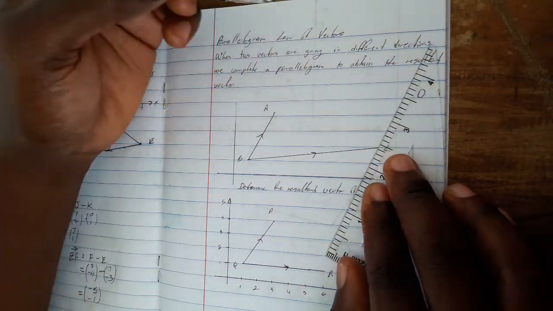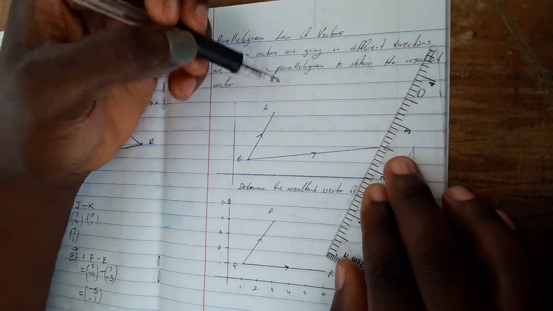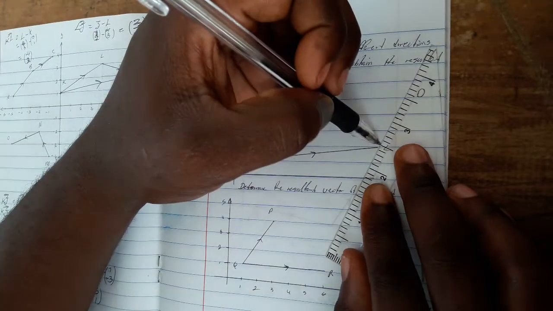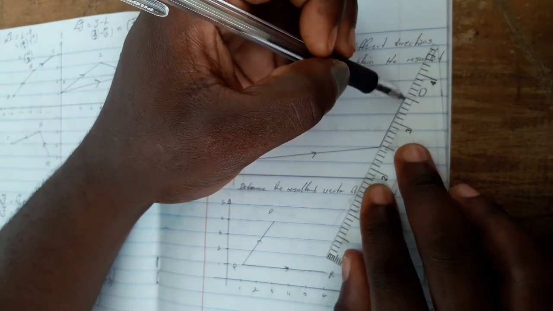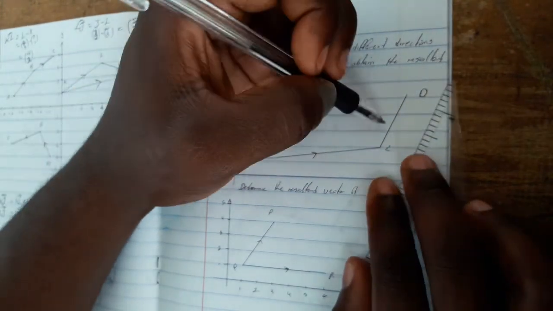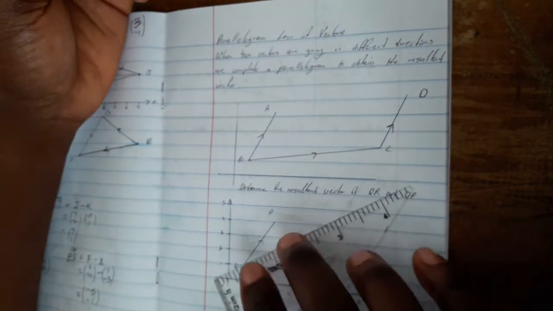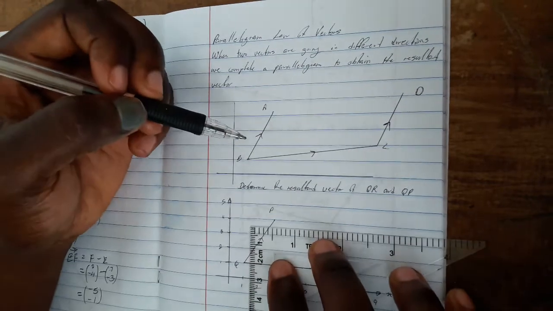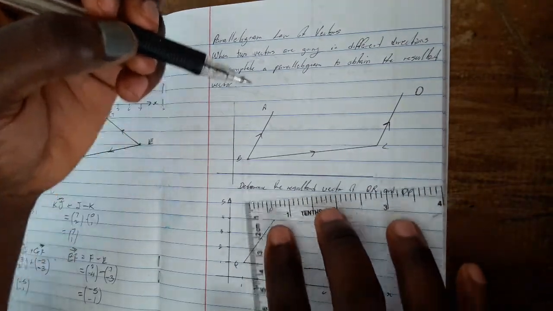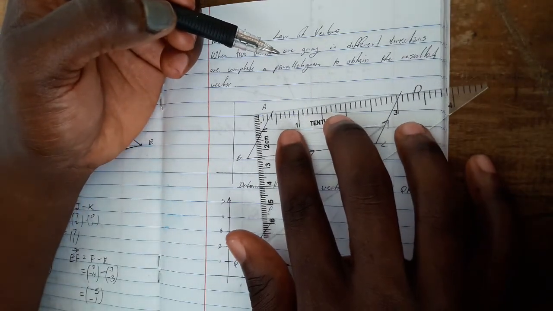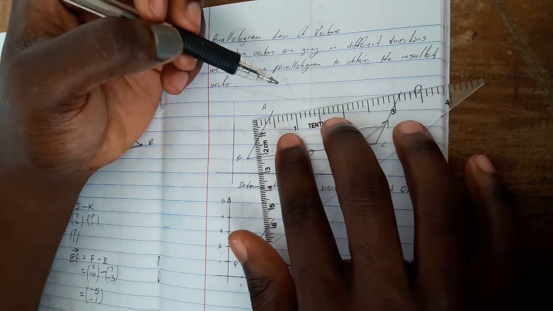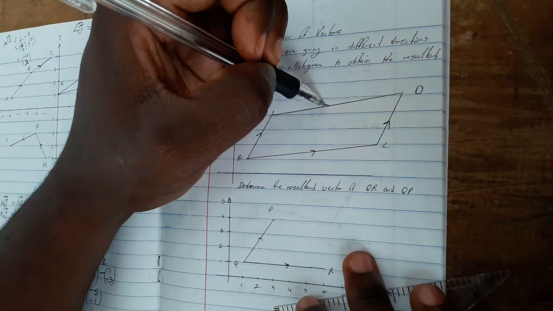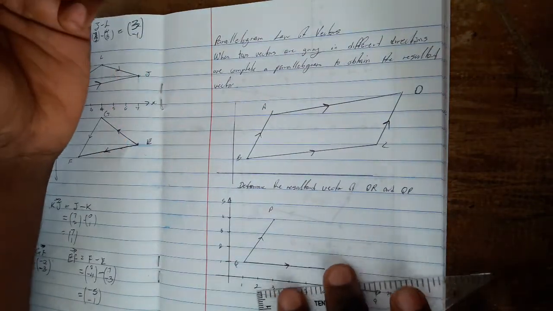It has to lean the same way, have the same magnitude and go in the same direction. So this side must equal that side. So let's say it goes like that. That looks parallel and equal in length. And the vector BC at the bottom must be parallel and equal in length to AD. So that's my parallelogram. I complete my parallelogram.